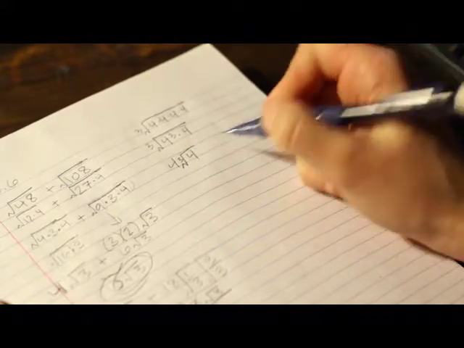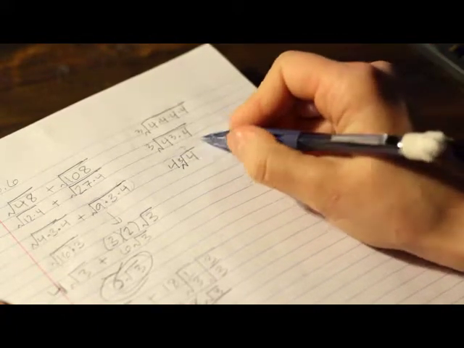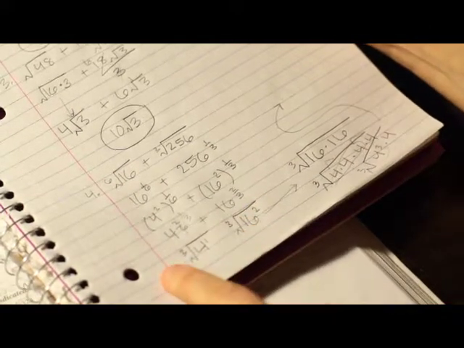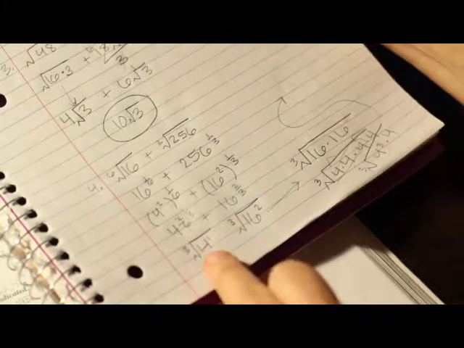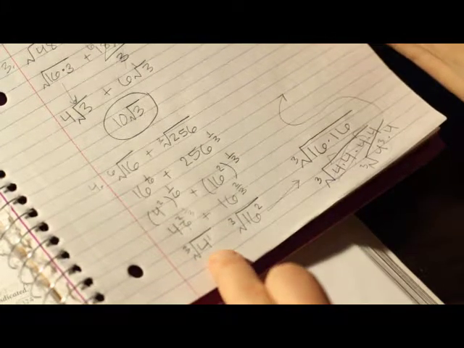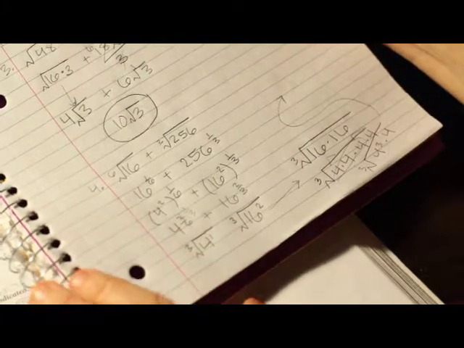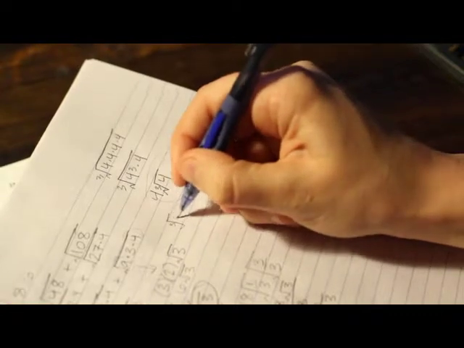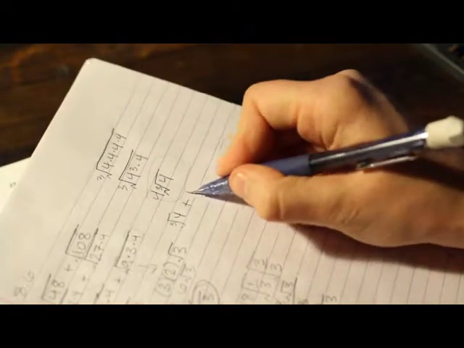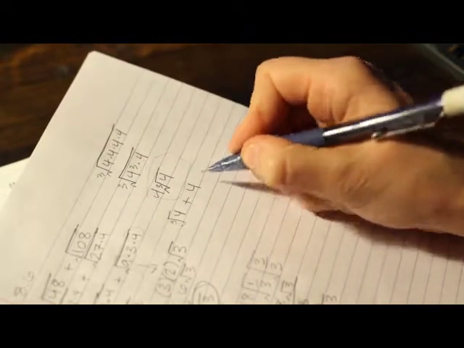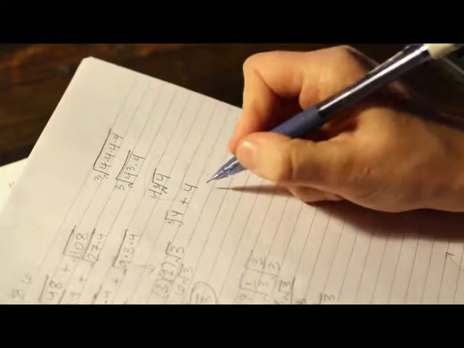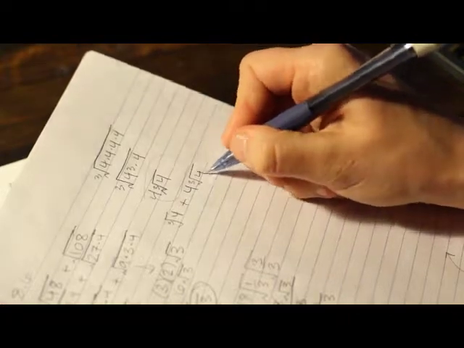So now our 16 that we had down here, this and this can actually be added, because look, this one is a cubed root of 4. So our other problem was a cubed root of 4 plus the one that came from 16 to the 2/3, that is now a 4 times the cubed root of 4.